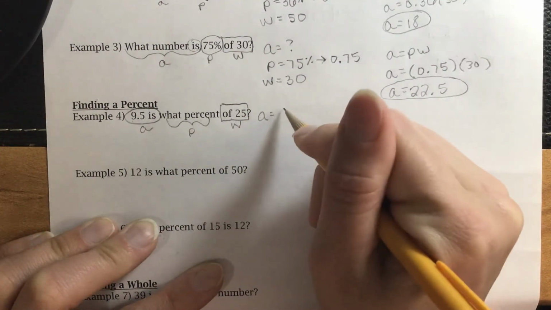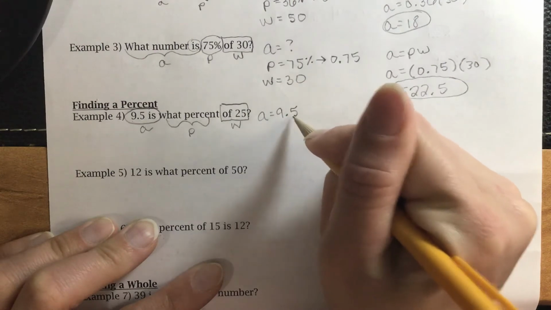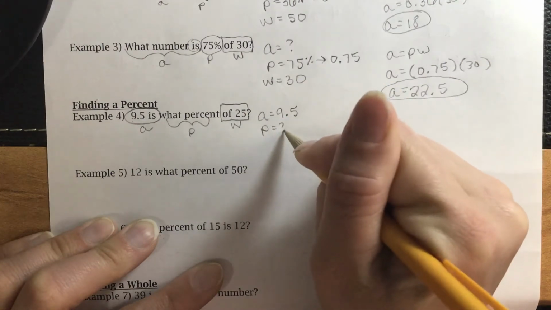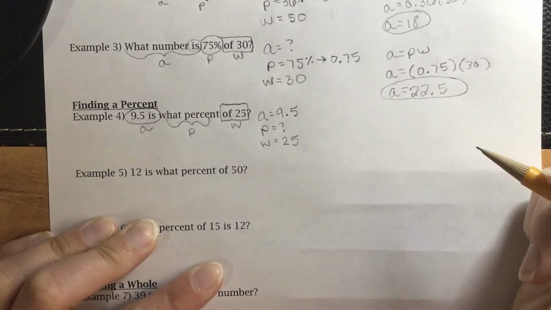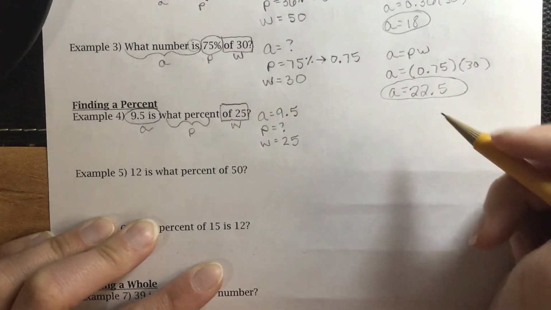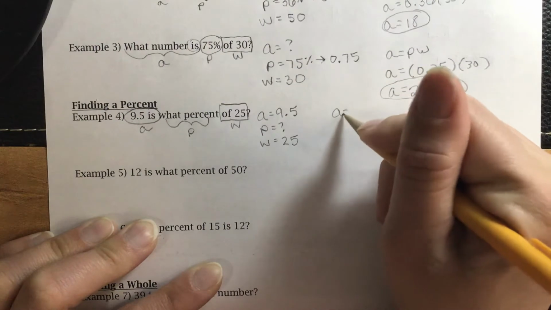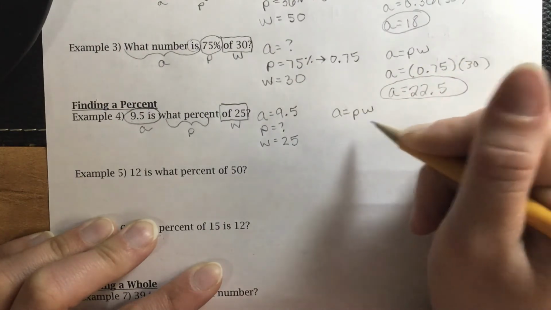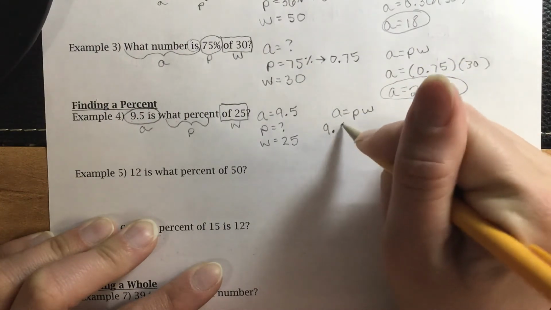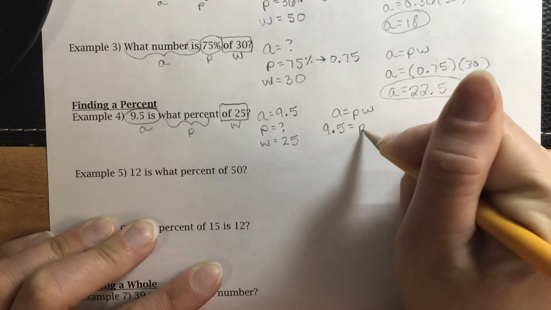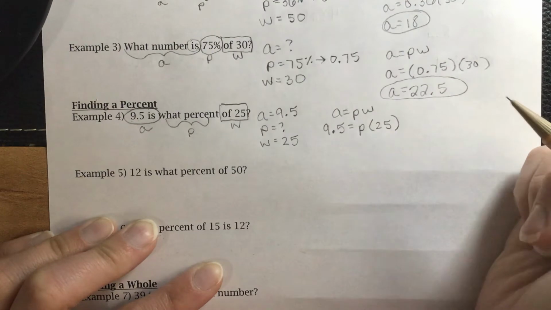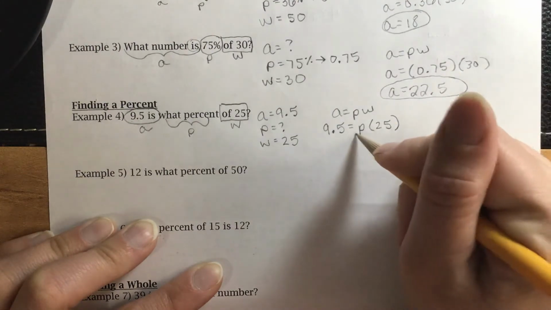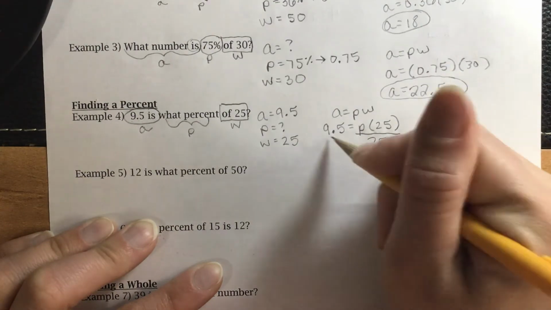So in this case, I have A is 9.5, P is what I don't know, and W equals 25. I'm going to write my equation, A equals PW. I'm going to substitute in 9.5 for A, leave P alone, and fill in 25. To break the P and 25 up, I'm going to divide by 25 on both sides.